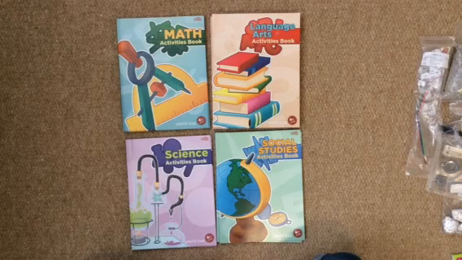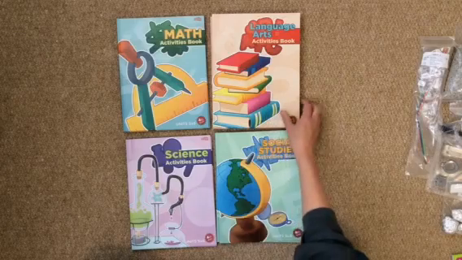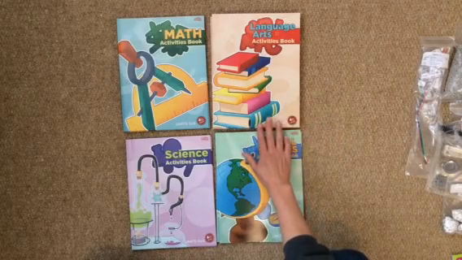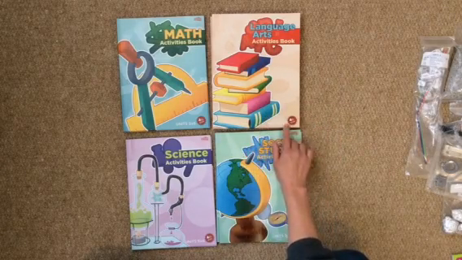Now, in your daily work with your students, you would do the video portion and that would be the lesson, and then you would follow up with the workbook portion, which you'll see here. So, if we look at language arts first, these are the activity books. This is towards the end of the year, the books that I have for you.